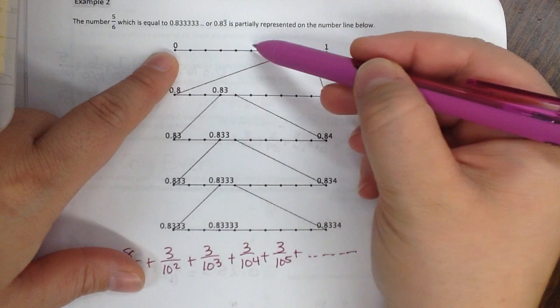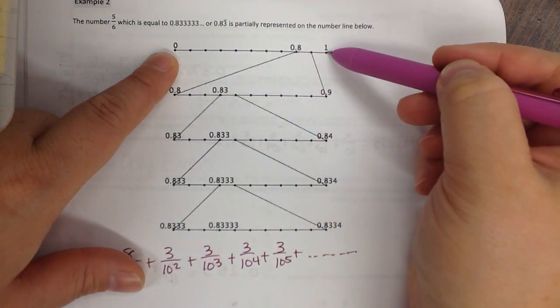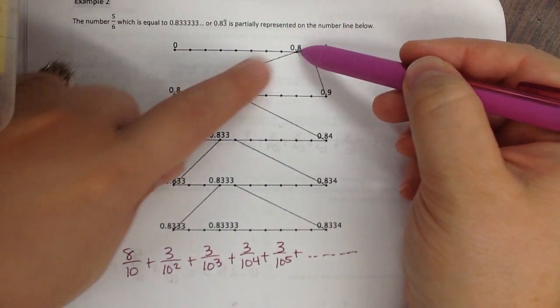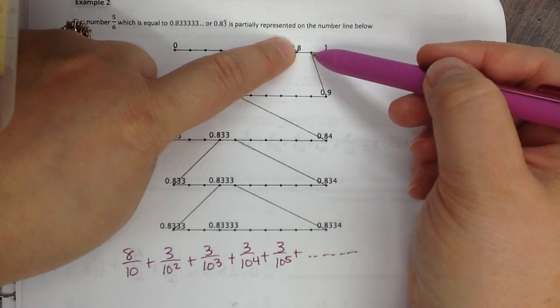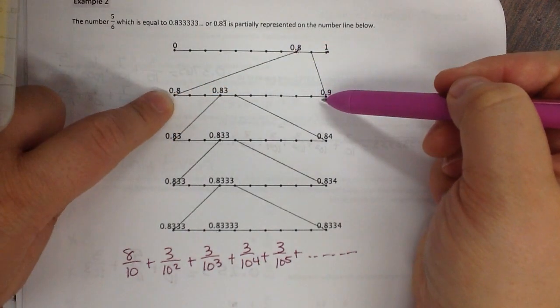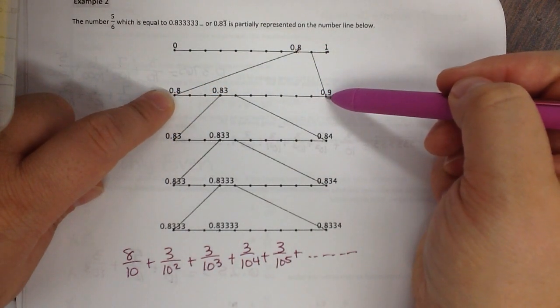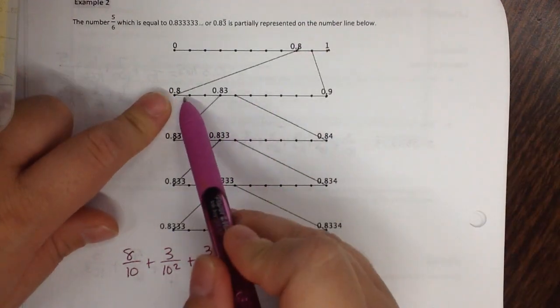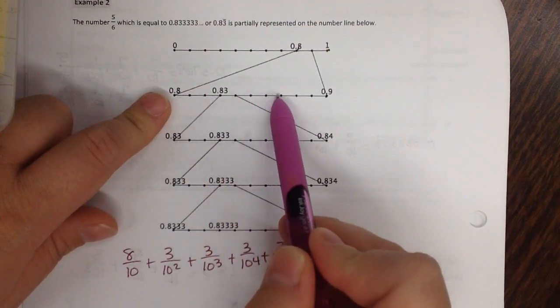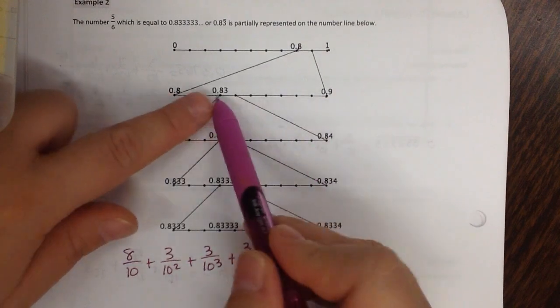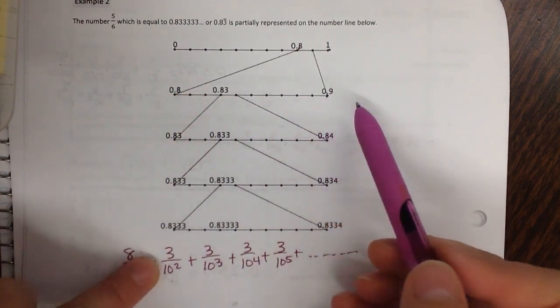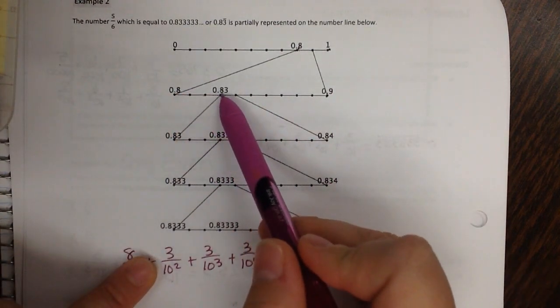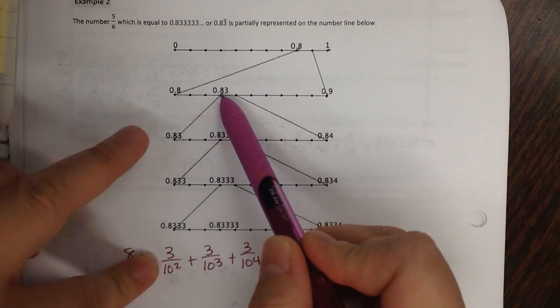Okay, so for this first one, 0 to 1, I'm going to make 10 marks. 1, 2, 3, 4, 5, 6, 7, 8, 9, 10. And then I know it's going to be greater than 0.8, but it will not go over 0.9, so that's why we get this, 0.8 to 0.9. And then we have our decimal, 1, 2, 3, 4, 5, 6, 7, 8, 9, 10, 10 equal parts. And then because of the 3, I'm going to go over 1, 2, 3.